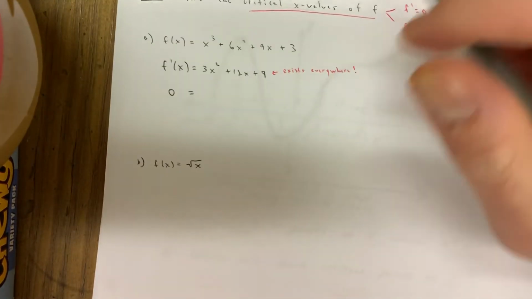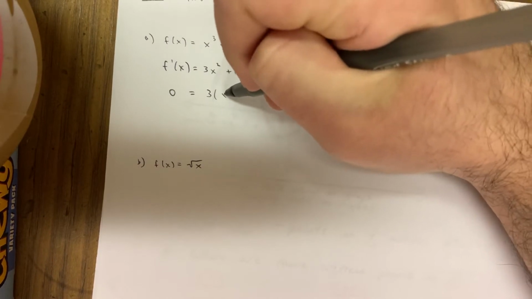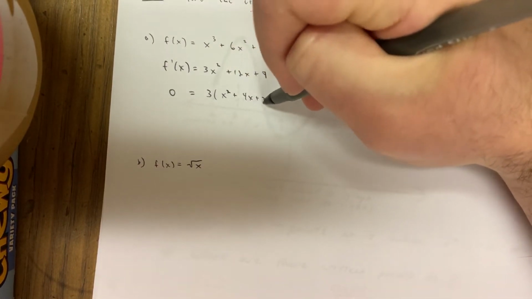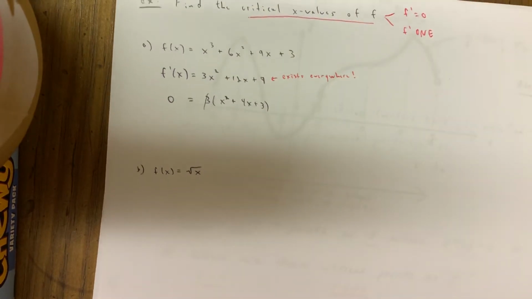Little factor action, right? I'd factor out a 3 right here. So what, x squared plus 4x plus 3. And you can even cancel that 3 out right there, right? Divide by 3 on both sides. Got some ghosting here with this ditto on the bottom. I don't like the way that looks.